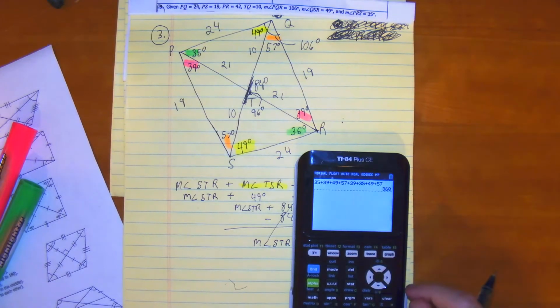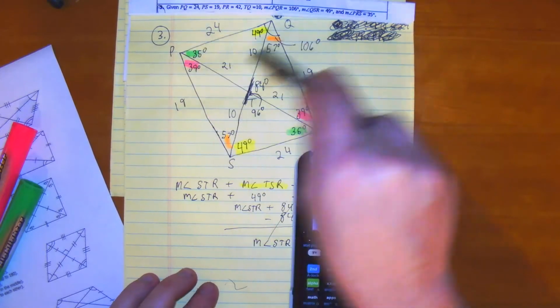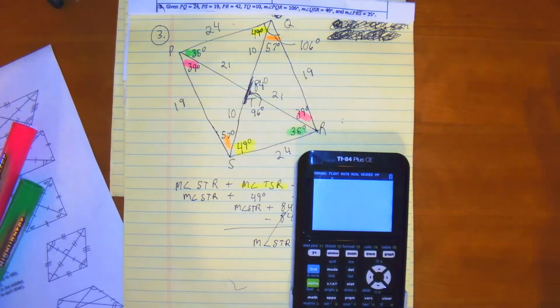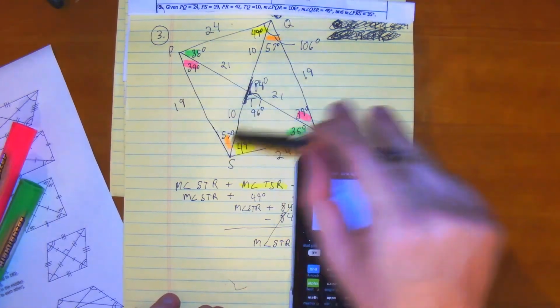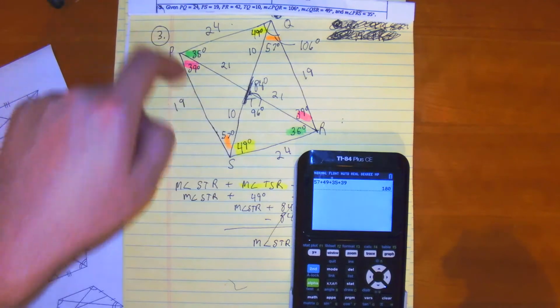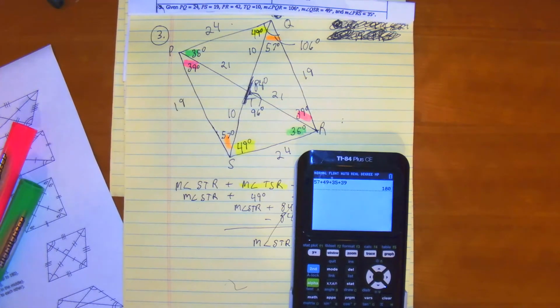That is not the only way you could check your answer. You could also check to see if these angles add up to 180. Let's try that. It doesn't matter which pair we choose because it's always going to be the same. So let's see if these two add up to 180. If they do, we got it right. 57 plus 49 plus 35 plus 39 equals 180. That means all adjacent angles will be 180 because it's a consecutive interior pair. All right, there we go. That's number 3.